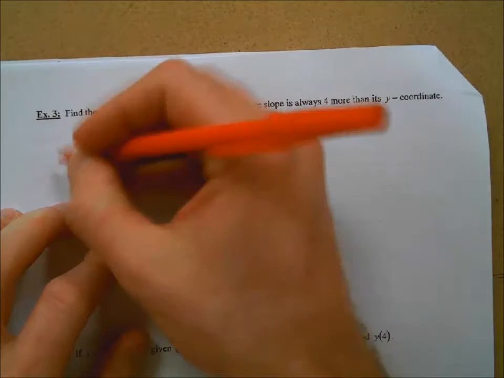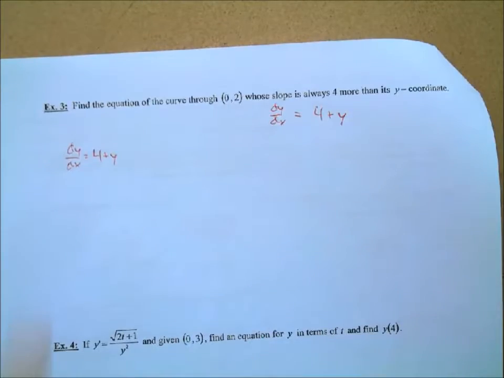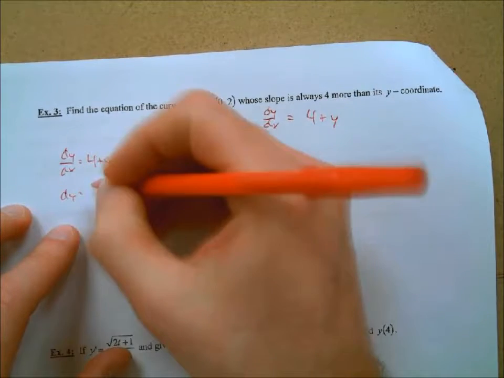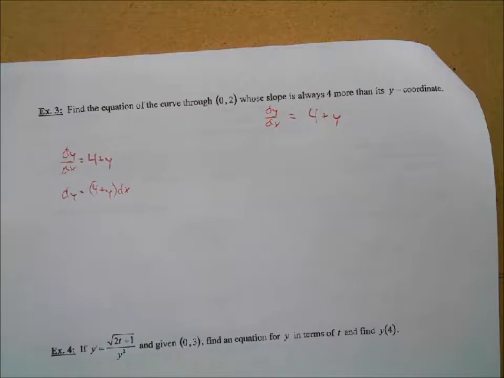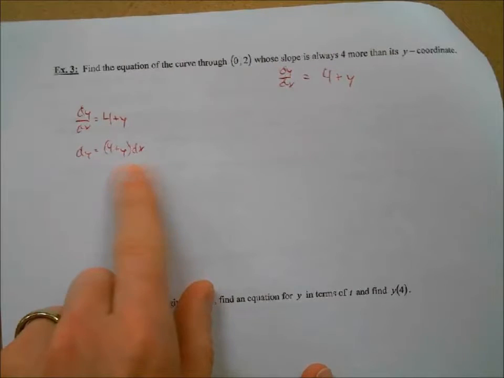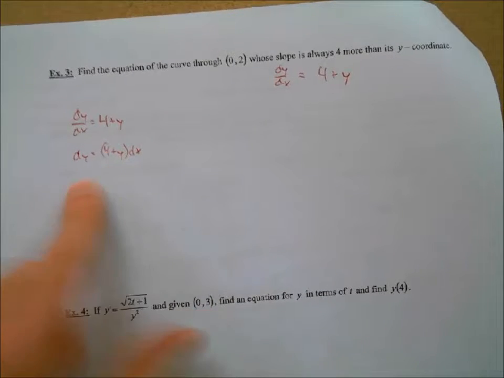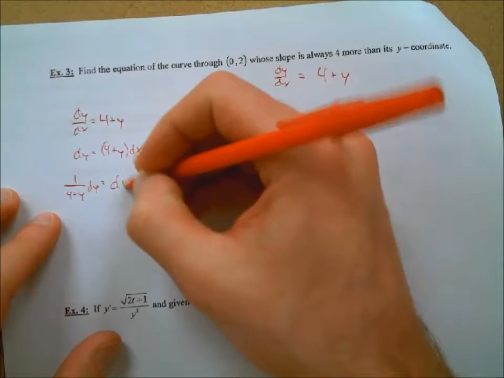So dy over dx equals 4 plus y. We'll multiply the dx over here: dy equals 4 plus y dx. Have we separated our variables? Not yet. We want to divide over the 4 plus y. We can't subtract that y away because it's got a dx attached to it; if you distribute the dx, it's really y dx. So we get 1 over 4 plus y dy equals dx.